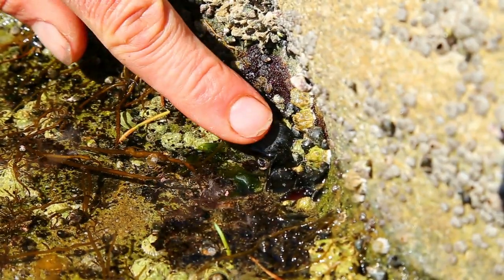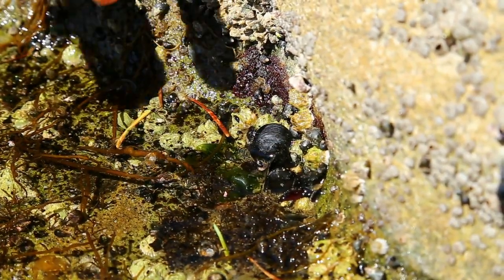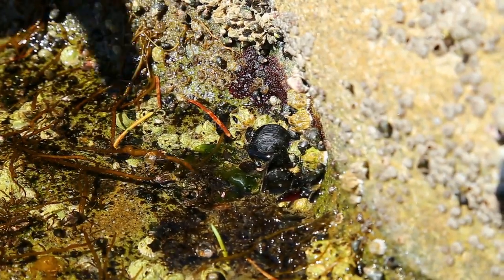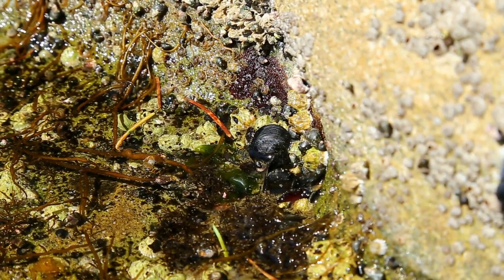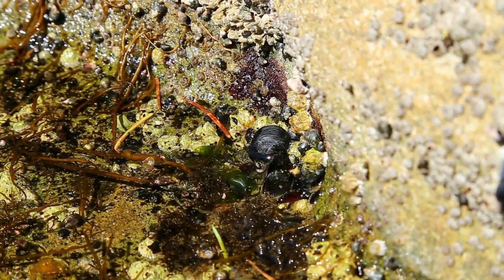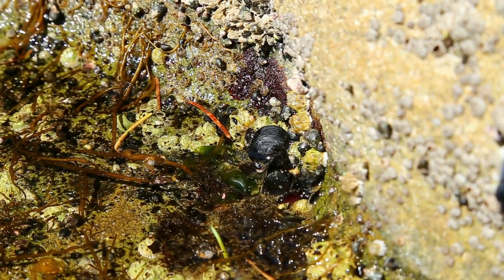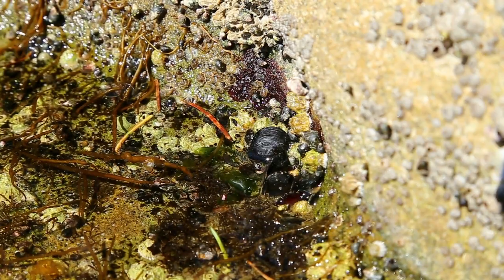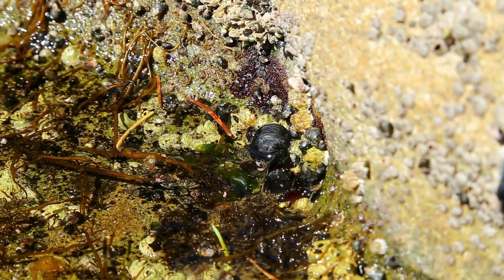Mussels are also filter feeders. They can't close their shells super tightly, so if they get too high, they'll be exposed too long by low tides and they'll dry out and die. So there's a delicate balance that mussels have to face.